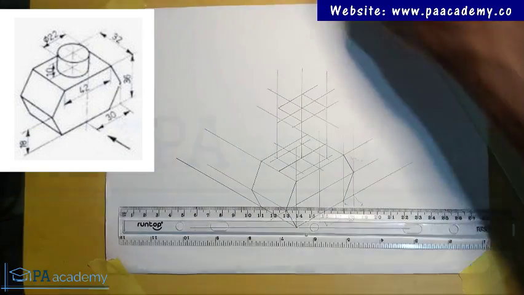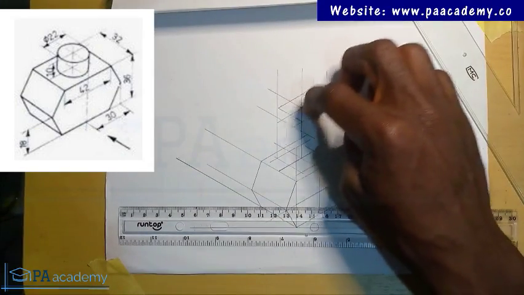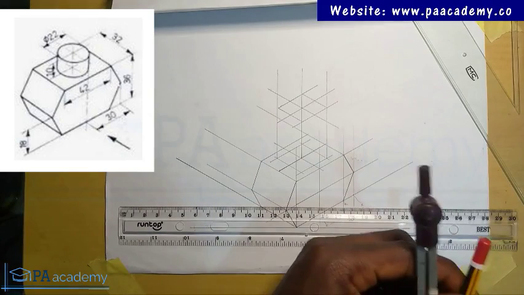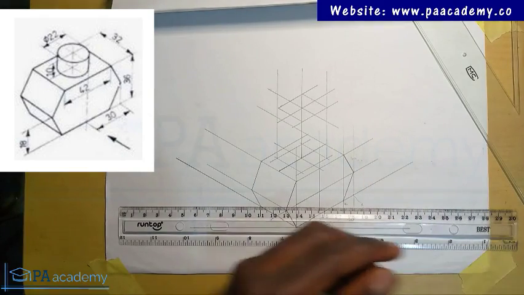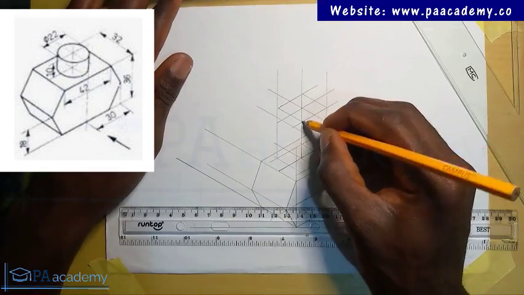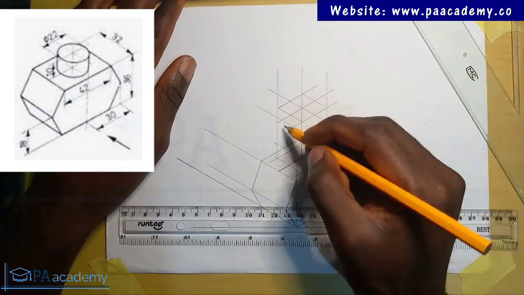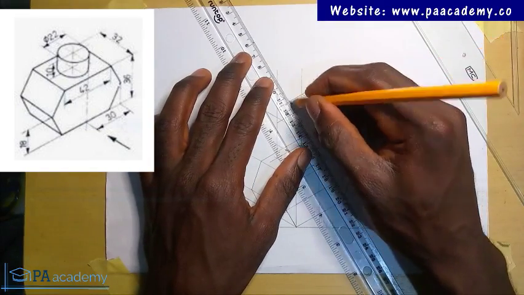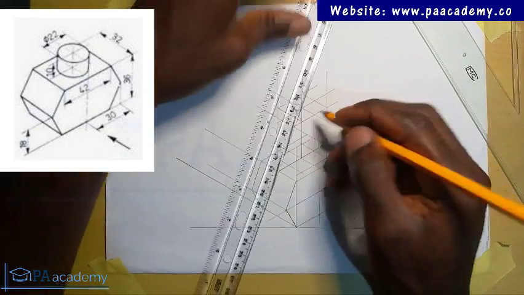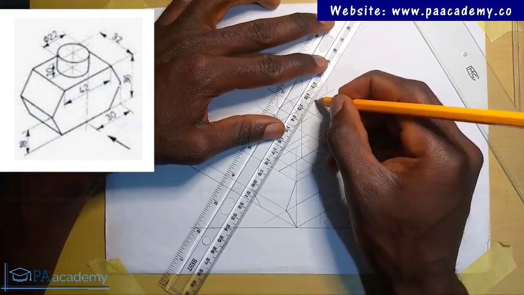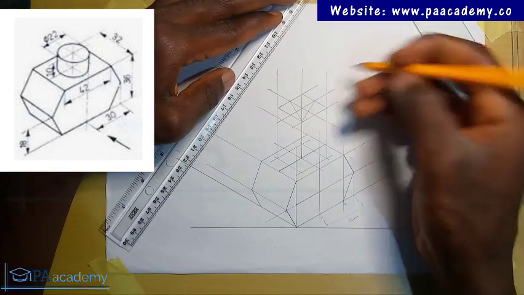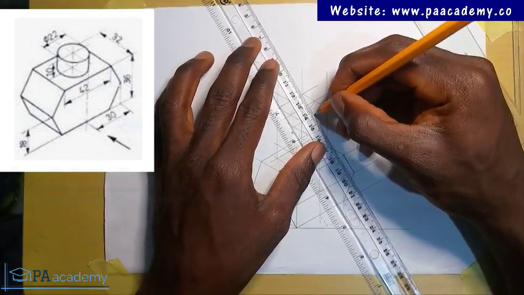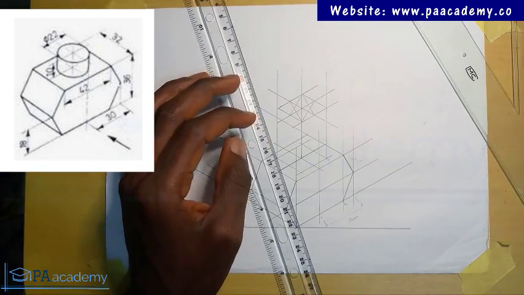The next thing now is to draw an isometric circle at this top here, because this is the top of the cylinder. In doing that, let me bring in the compass. What you are going to do is, from this point here, after you draw this square, from here you draw something like this, a V from the obtuse part of the angle. Exactly, you can see this. Then from here also, and then to this point here, exactly, that's an inverted V.